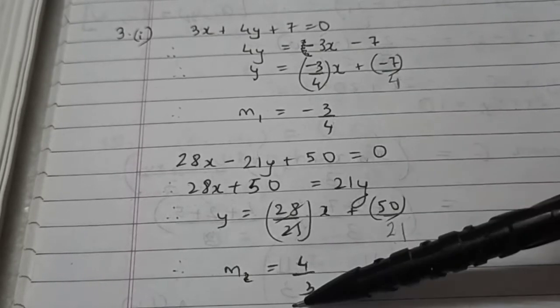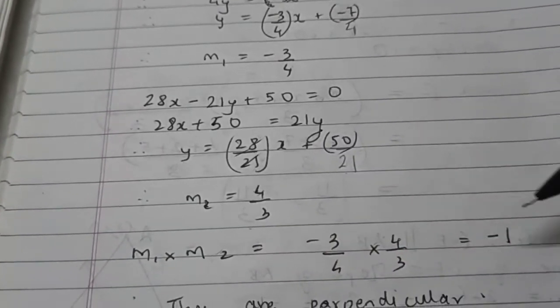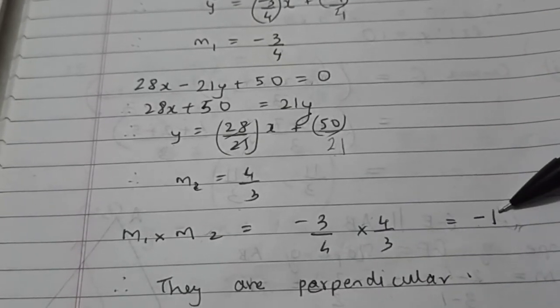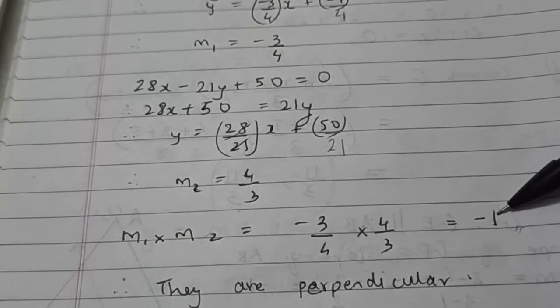We got the two slopes. Now check their product. And it does come out to be -1. This proves that they are perpendicular. If it was not -1, then they would not have been perpendicular.